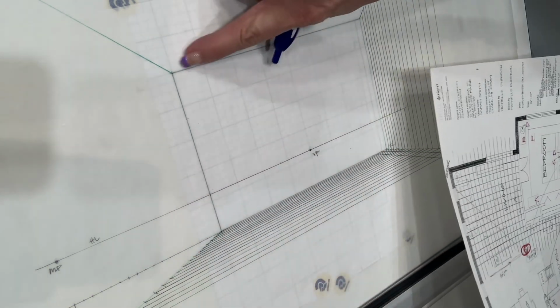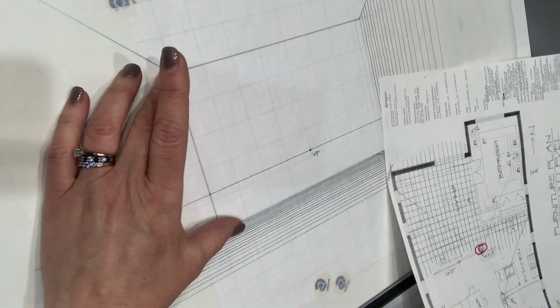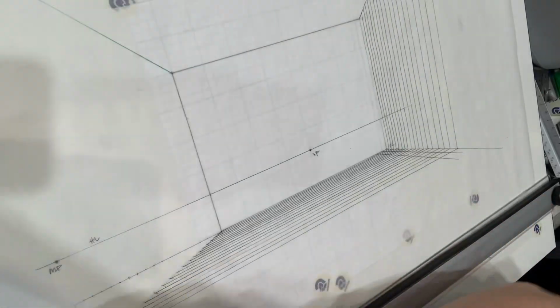So this original grid was 30. So that's 20 feet high, 30 feet wide. Yep, exactly. So here's what we're going to do then to plot the ceiling.